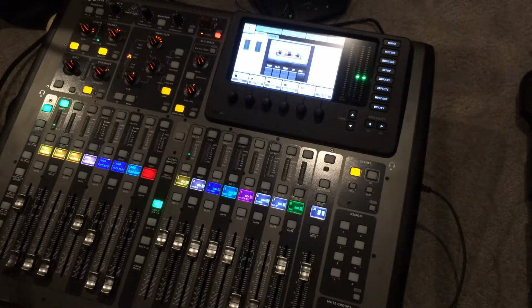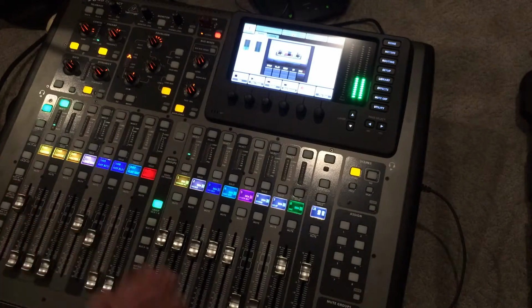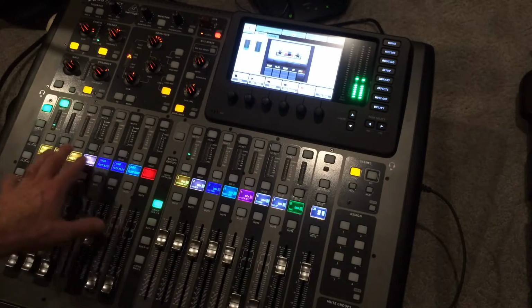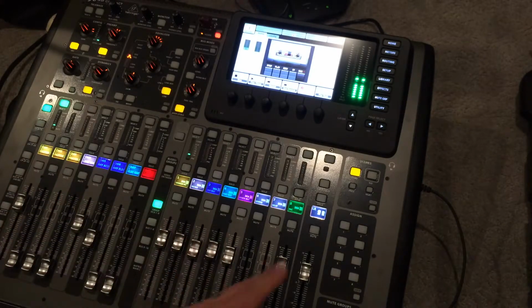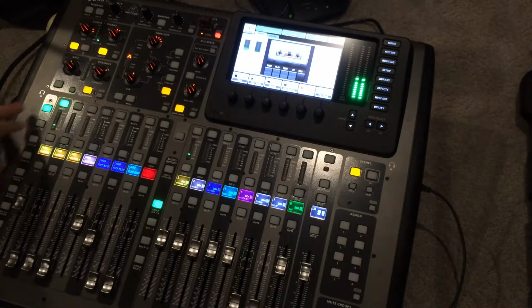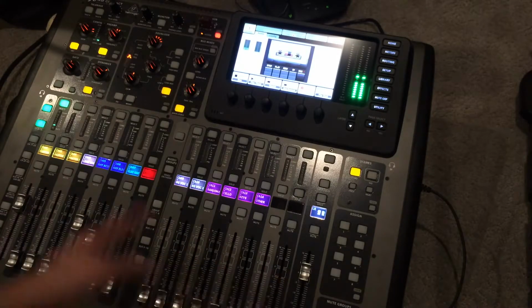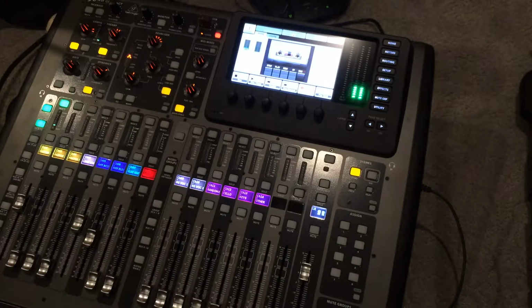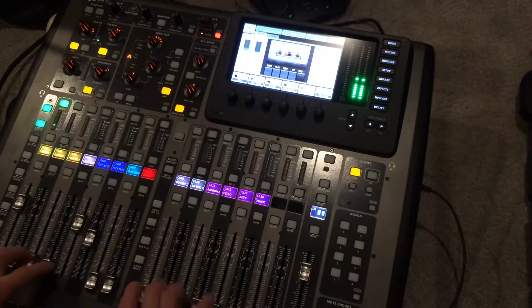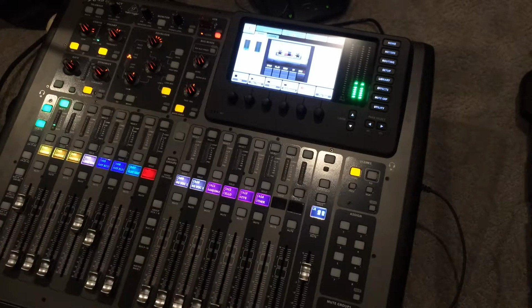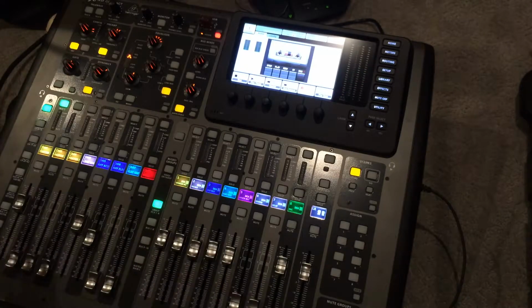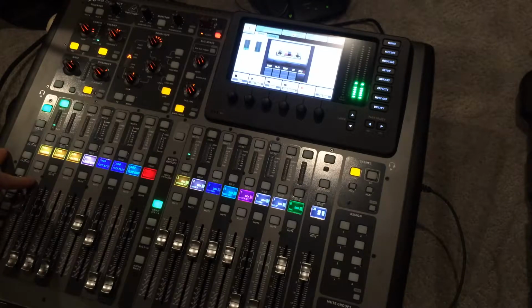So we went over in a previous video about the DCAs, about the left and right fader bank, how we use our left fader bank for our inputs, and our right fader bank is for DCAs. But if you press both buttons at once, you can get channels 1 through 16 all across the board. So this is a good way to get your basic mix working, but we're going to focus on one channel at a time.